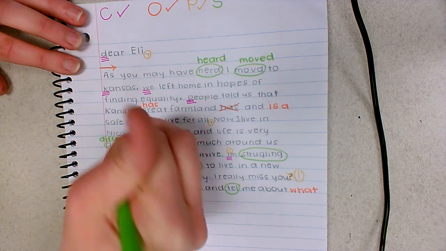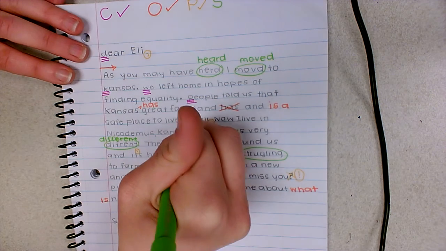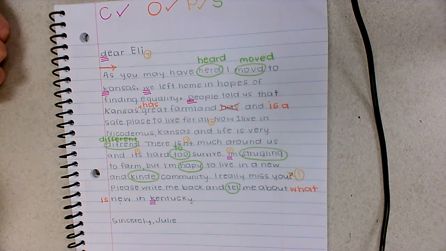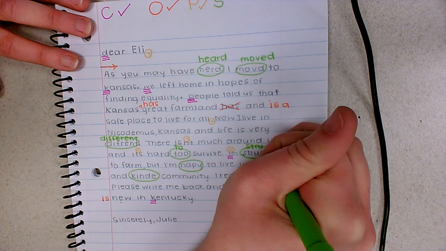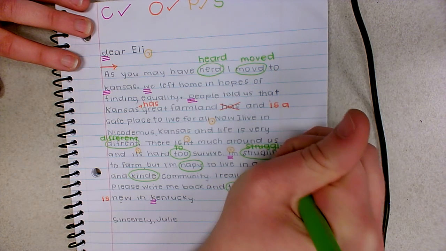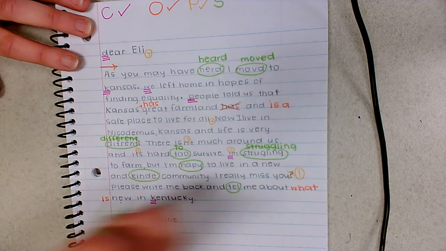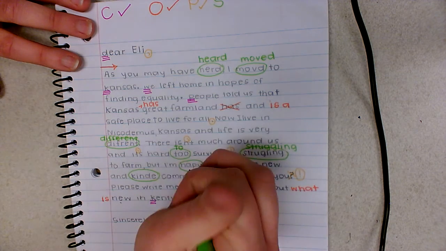Also, if you're not sure how to spell a word, see if it's in my letter. If you're not sure how to spell sincerely, I have sincerely in my letter. You can copy the way that I spelled it. If you also wrote the word struggling and you aren't sure if you spelled struggling correctly, check to see how I wrote it.